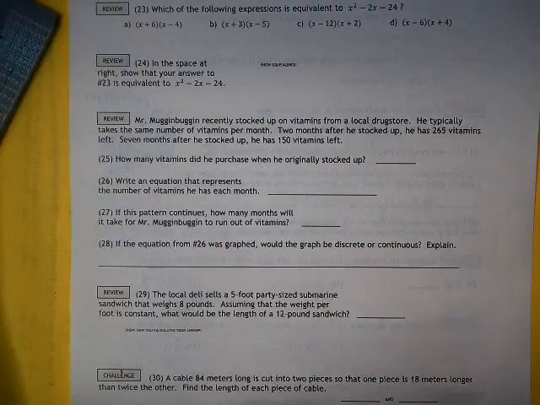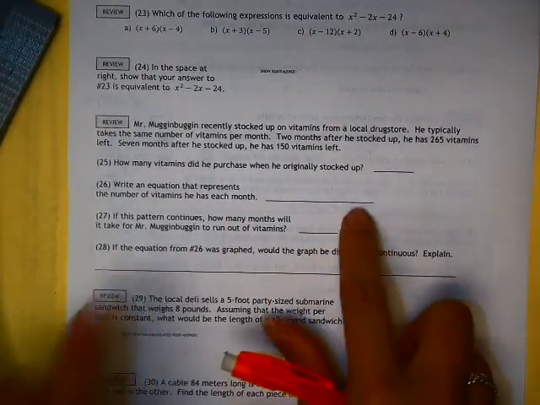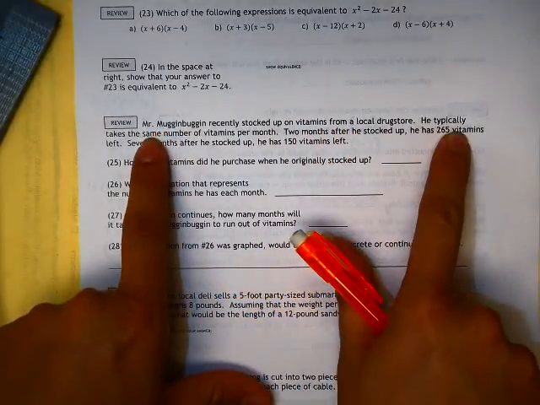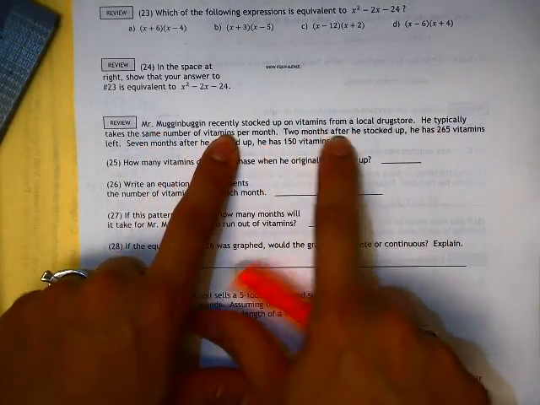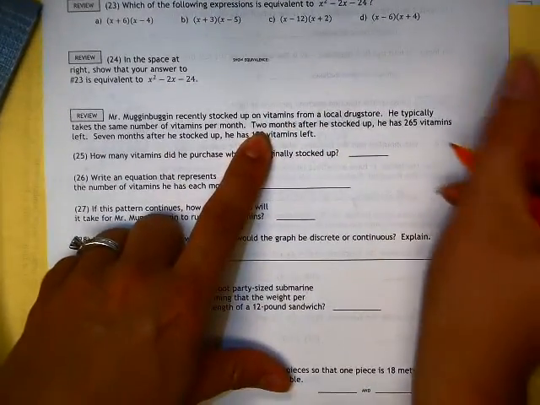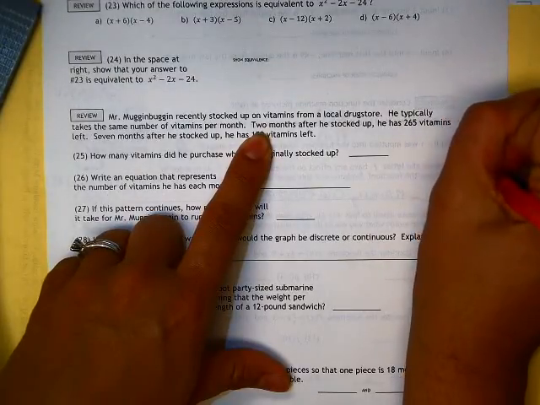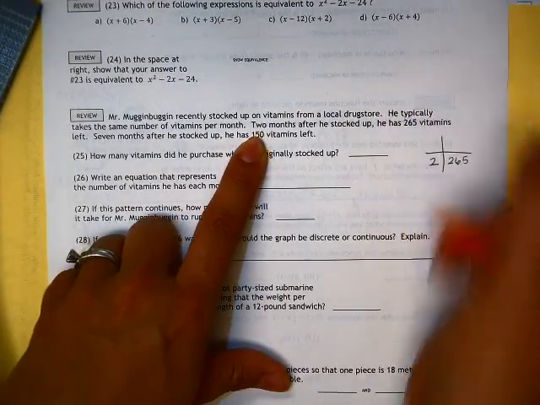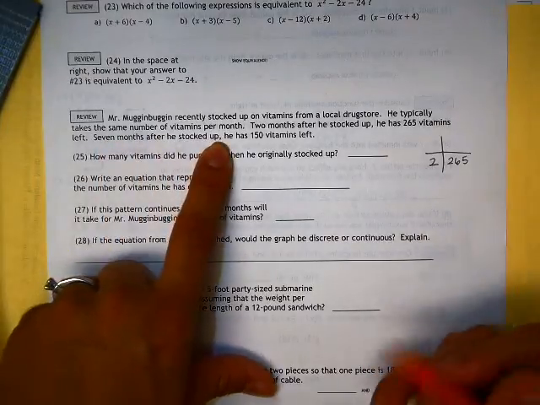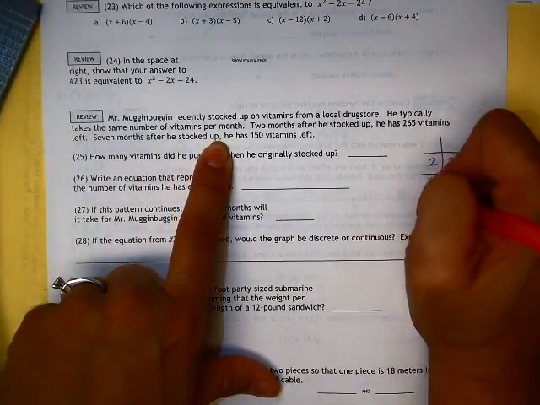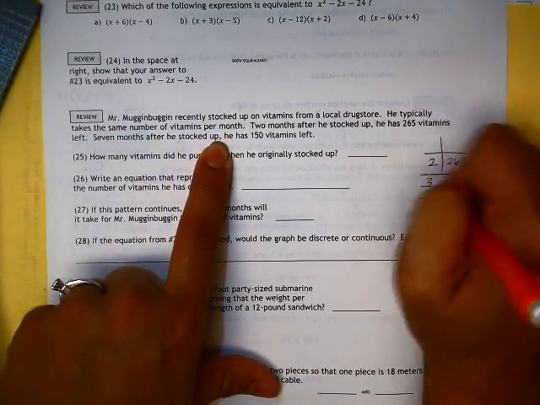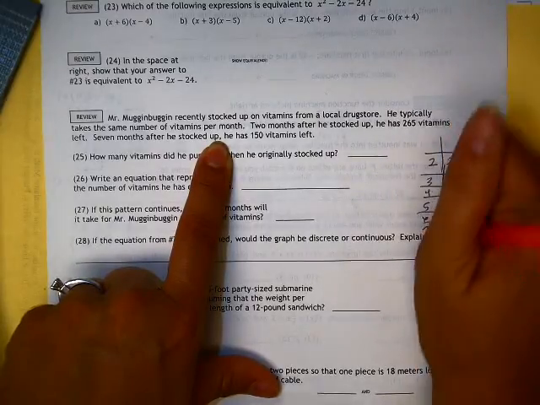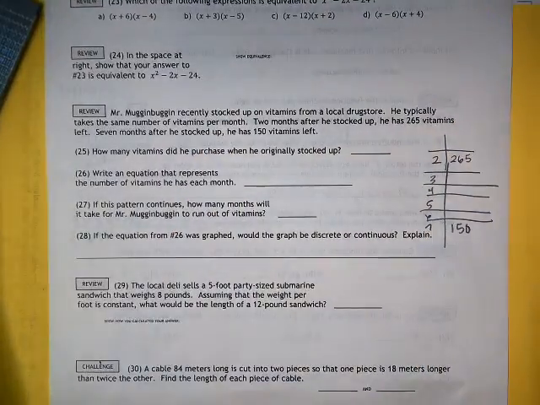All right, we are looking at vitamins. So here we have our vitamins. He takes the same number per month. 2 months after he's stocked up, he has 265 vitamins. And 7 months after he's stocked up, 3, 4, 5, 6, 7, he has 150 vitamins left.